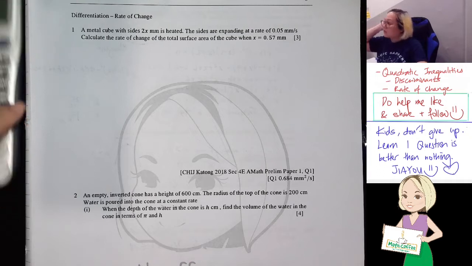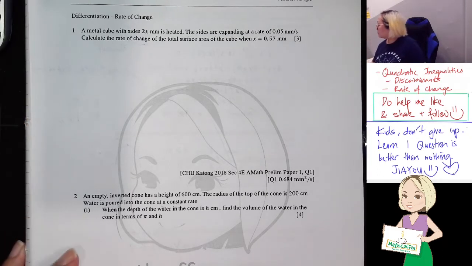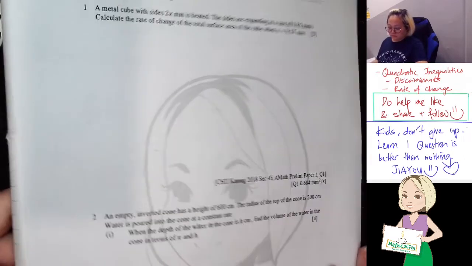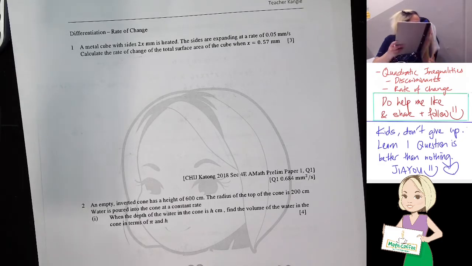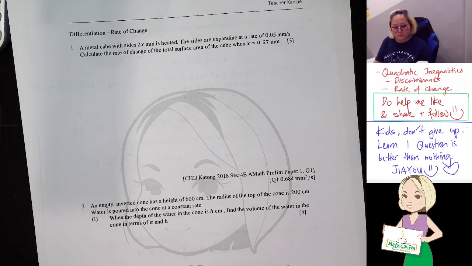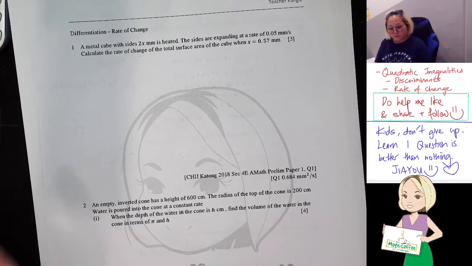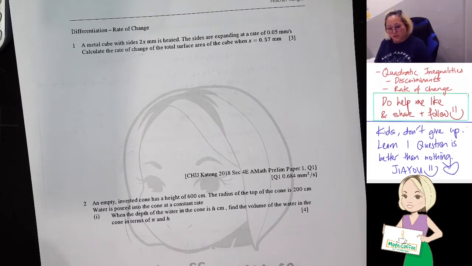I do both EMath and AMath. Where's my topic list? Can't remember where's my order. Oh no, where is it? Okay. What is DMath? Teacher Kangie is not so smart leh.